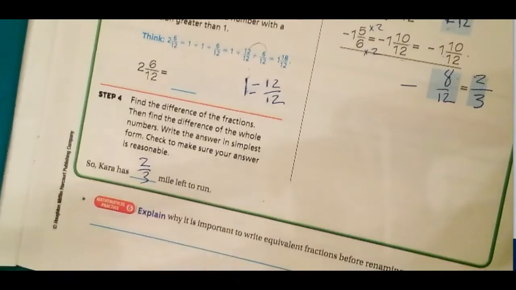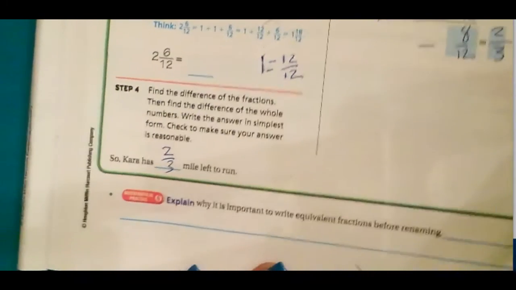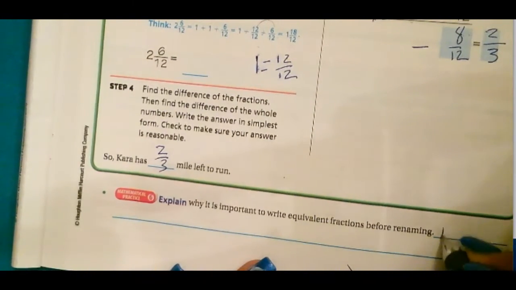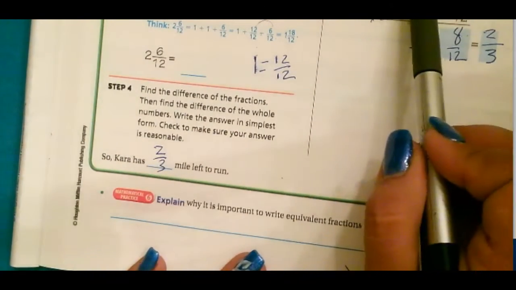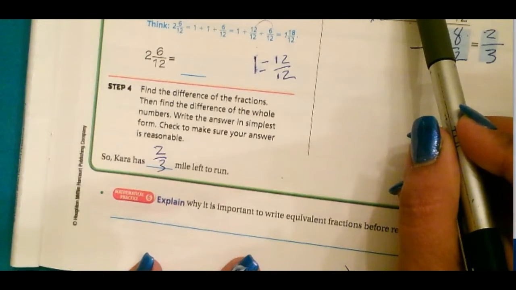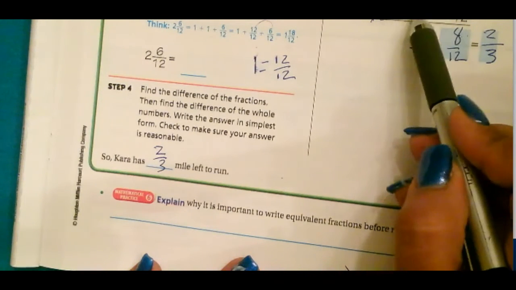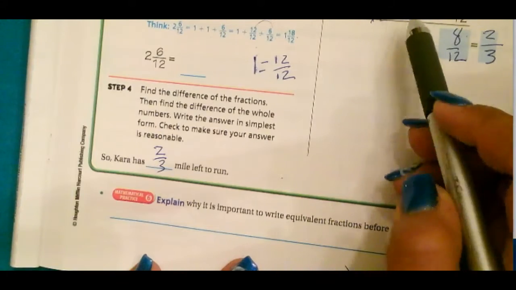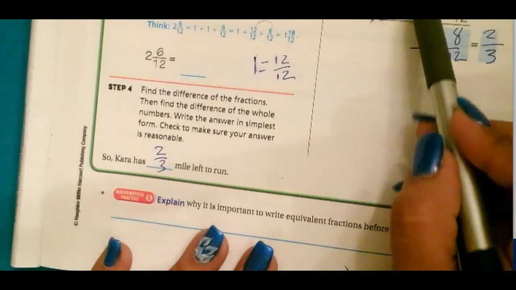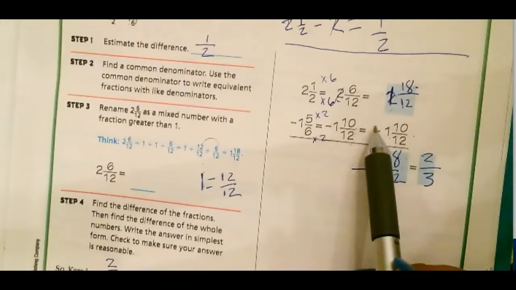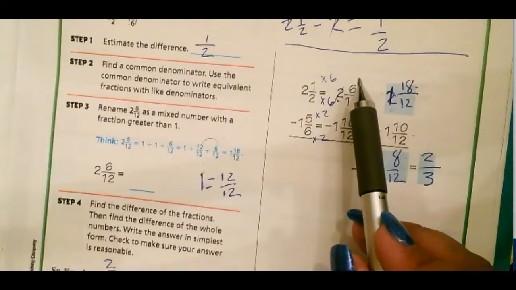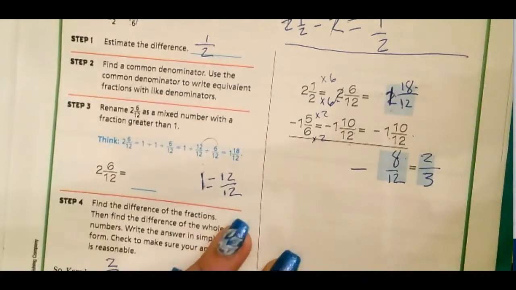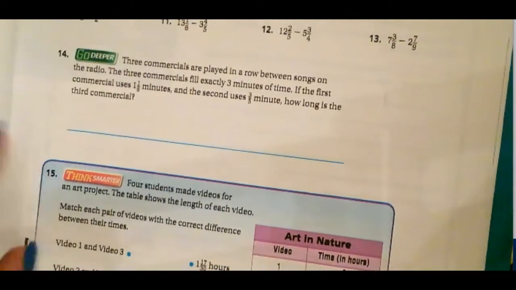So do you always have to rename a fraction? The answer is no. We only rename a fraction when you're subtracting a number that is smaller than the number that you're subtracting it by. Like in this case, we couldn't subtract 10 from 6, because 6 is a small number. In this case, we did have to rename. Let's look at another example.